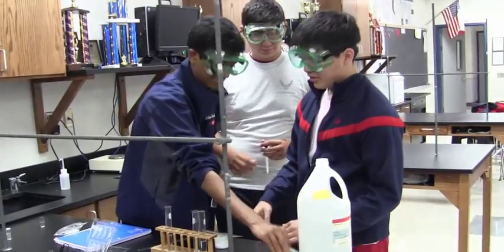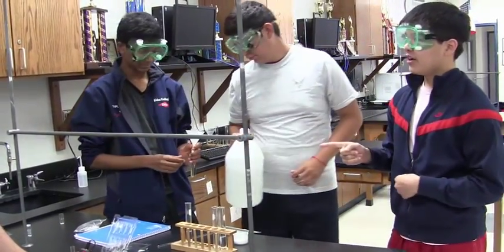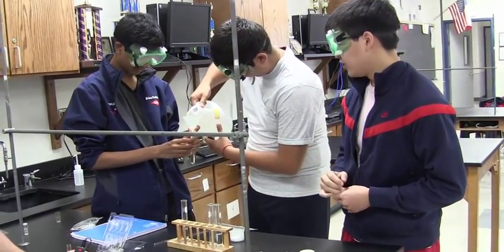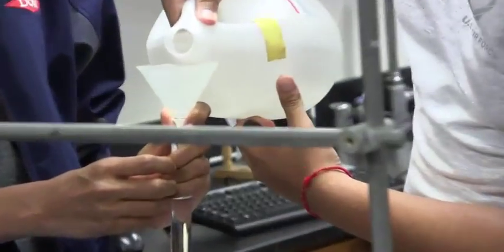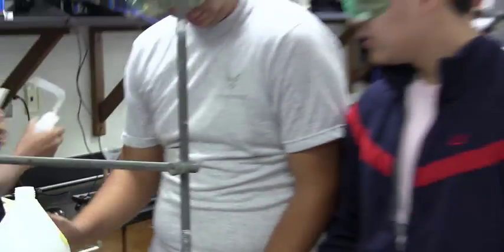So right now the concentration of the solute is too high, so it's off the scale on the graph. So now we're going to have to dump out some of the solution we have right now, and then we're going to continue to add more methanol and water, and that's going to decrease the concentration of the solute we have.